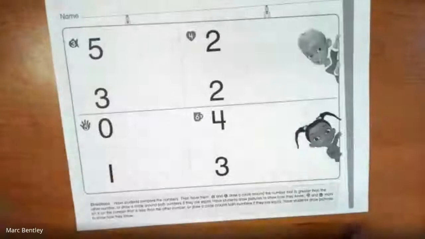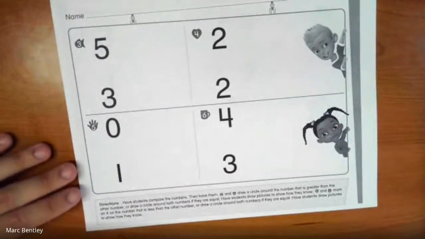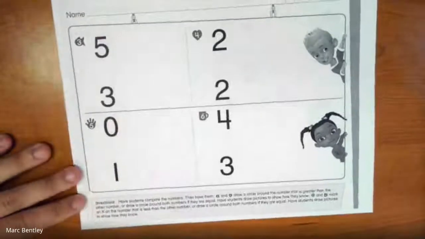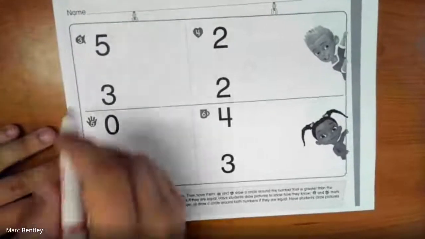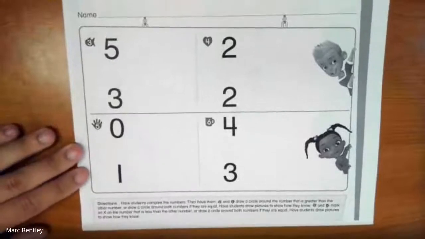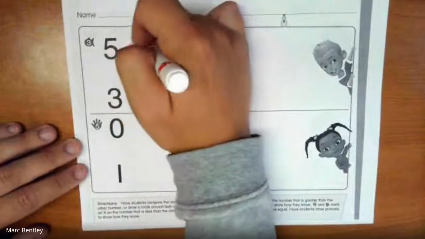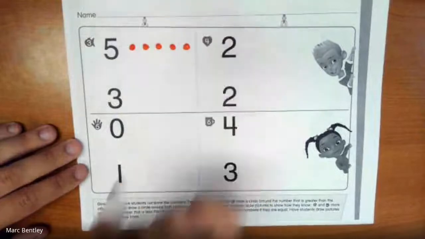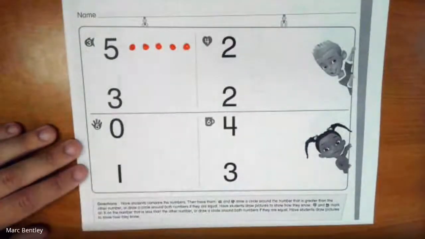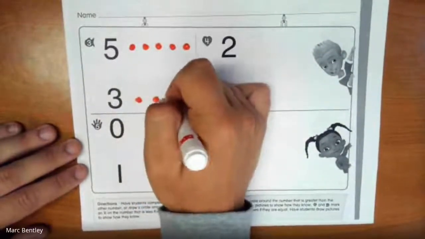All right, turn to the page. So here, what we have to do is compare these numbers. I'm going to put a circle around the number that is greater. So starting up here, we have this number, which is 5. So number 5, I'm going to draw 5 little dots. 1, 2, 3, 4, 5. And then below we have the number 3. So I'm going to draw 3 dots. 1, 2, 3.